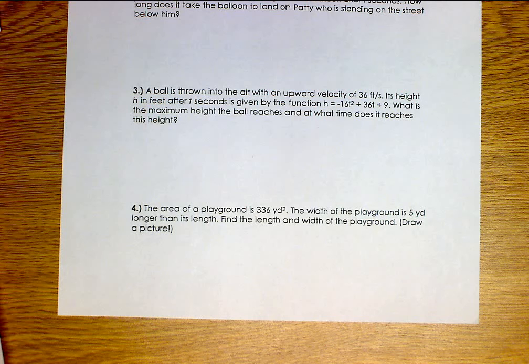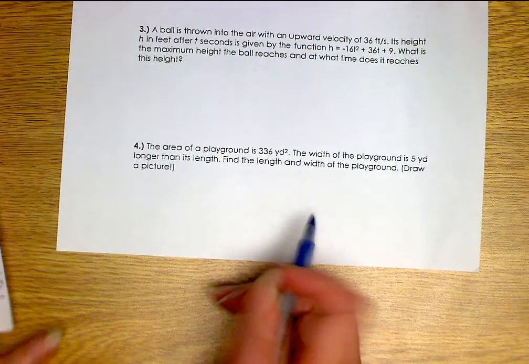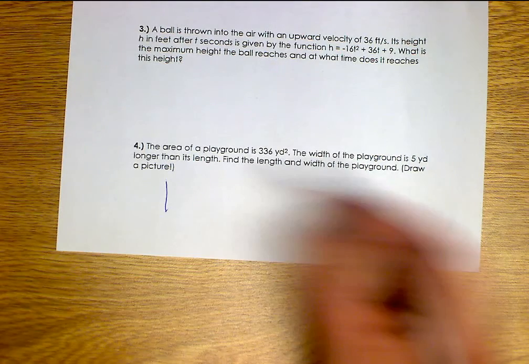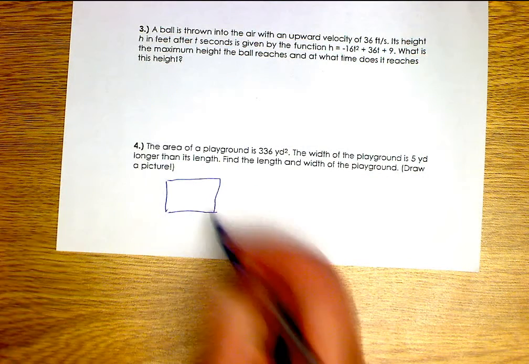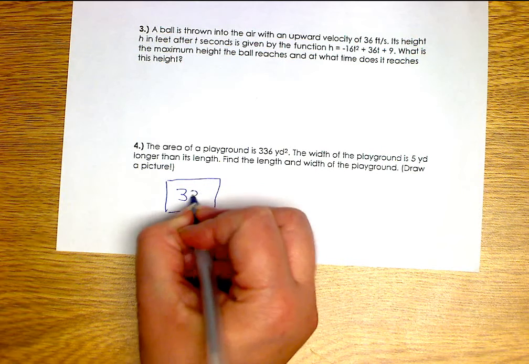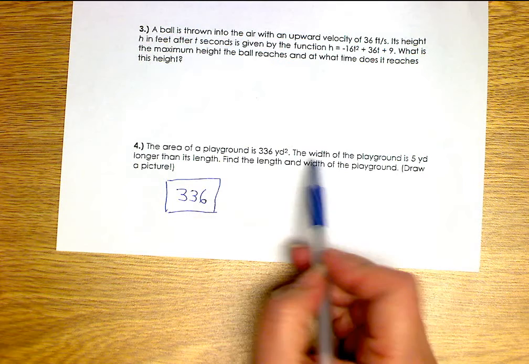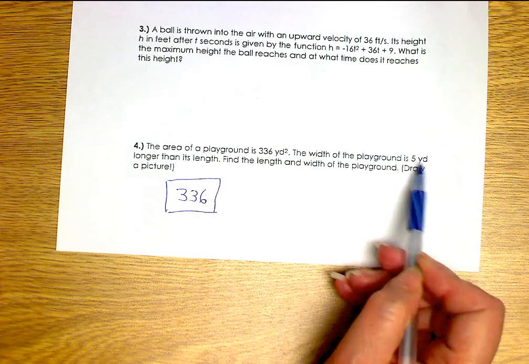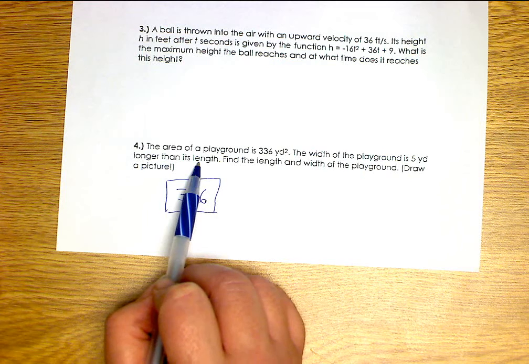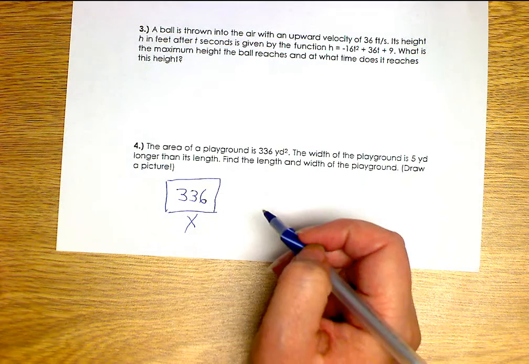Number 4 says that the area of a playground is 336 yards. So the first thing you want to do, it says draw a picture because it does help. So your playground is here. The area of this is 336. Then it says the width of the playground is 5 more than the length. So if we call the length x, the width is x plus 5.